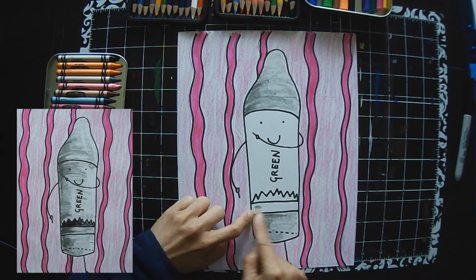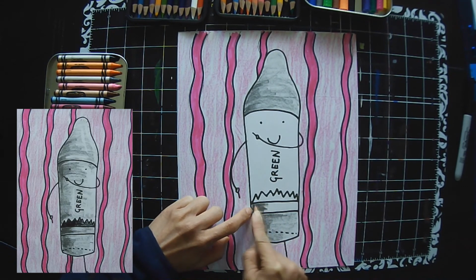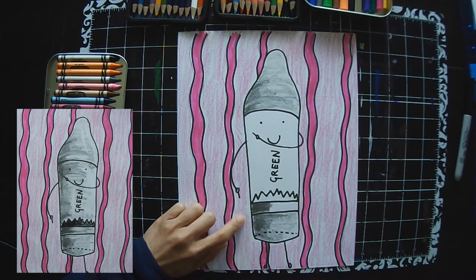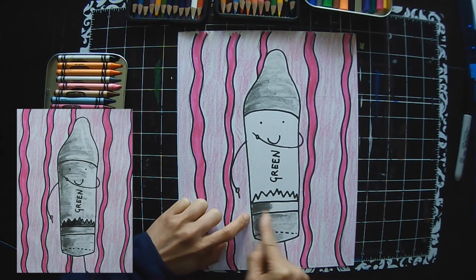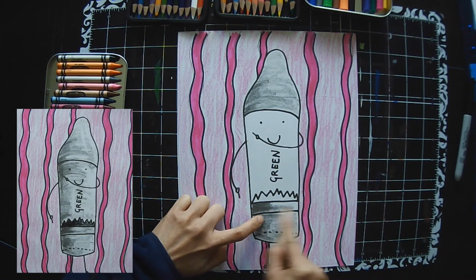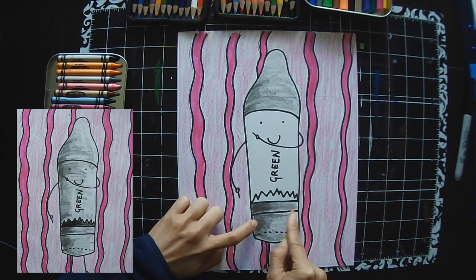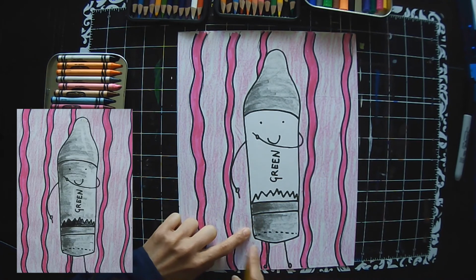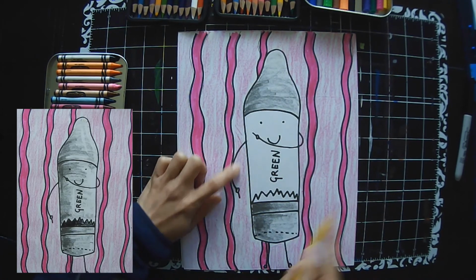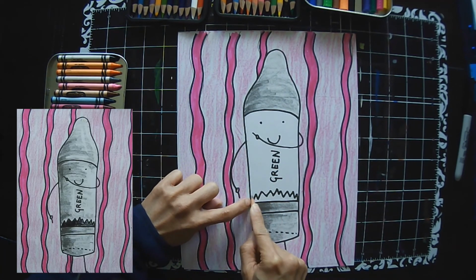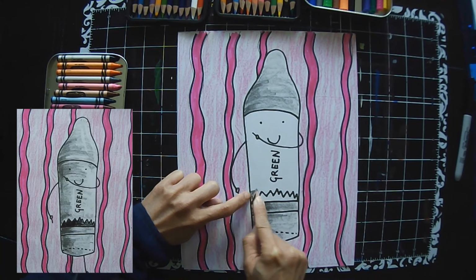Okay, and the same with the label. I want my label to be a little more noticeable. So my dark part of my label is actually going to be a lot darker, and my lighter part is going to be just about the same value as the value on this side. And we'll finish this up here.